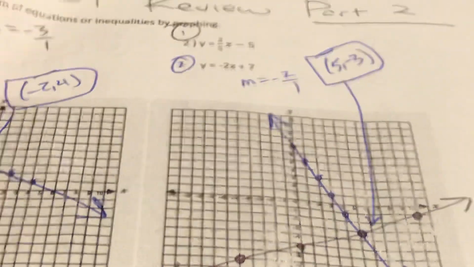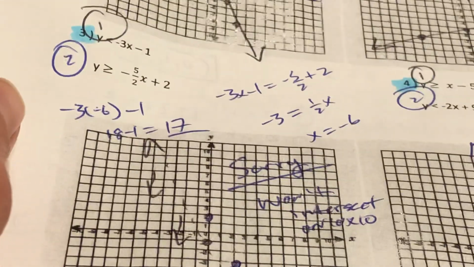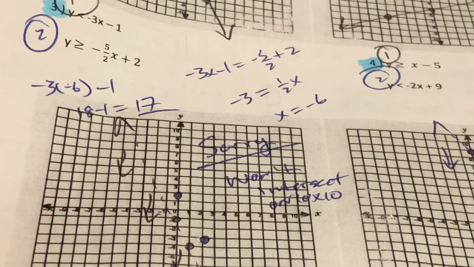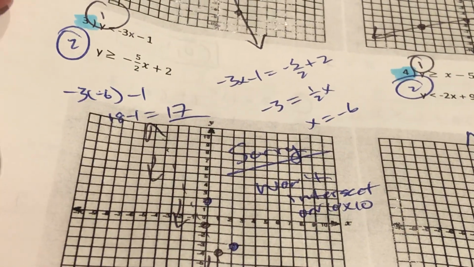All right. And pause this whenever you need. I made a mistake here. They are not going to intersect. So do plot the first one.